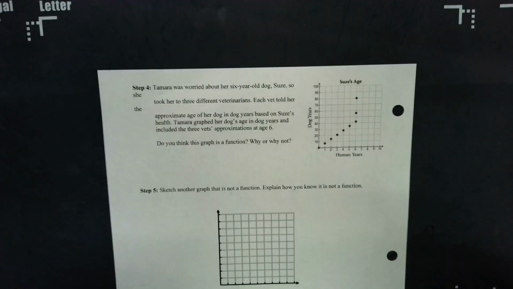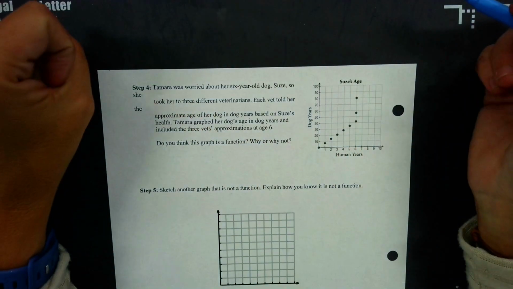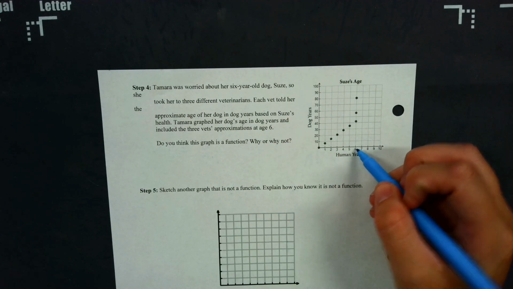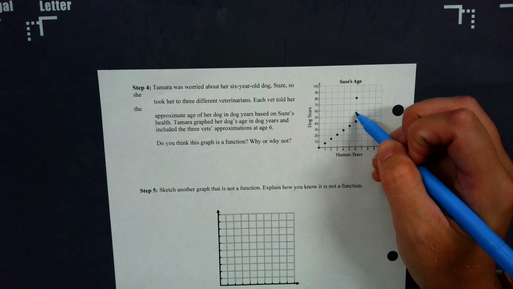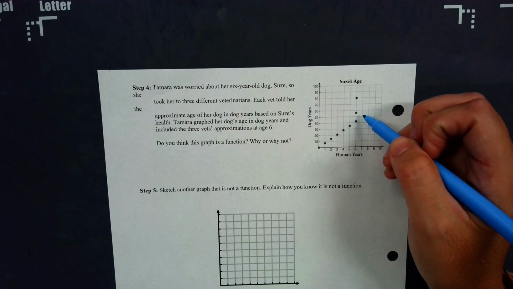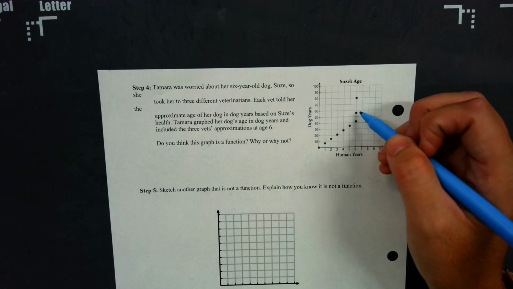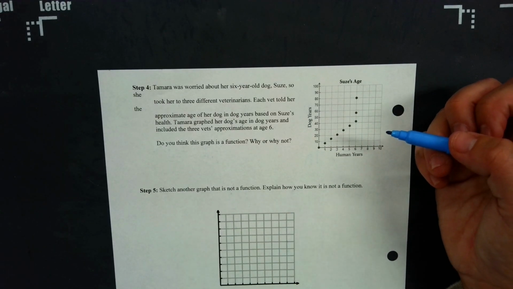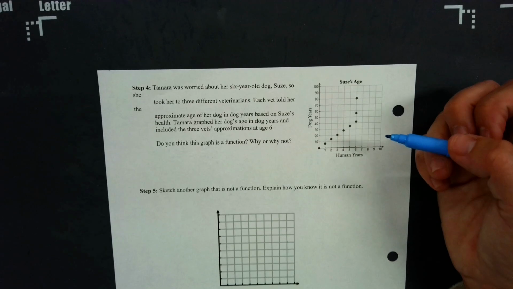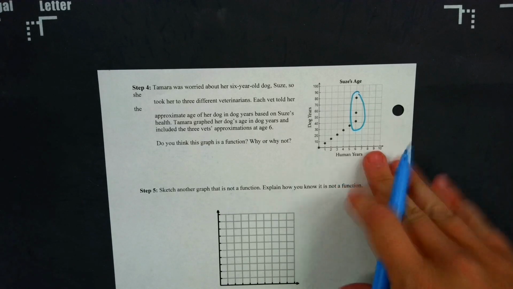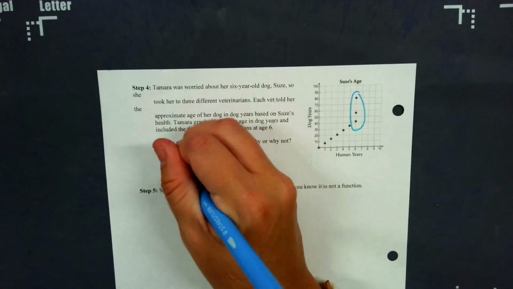Because what did I just say? One output. So why are you saying this would not? Which one? 6. I can't say that the dog is 42, whatever, like, I can't even read that one. 49. 56. 56 and 80. I can't say that dog has 3 ages, can I? No. That does not make any sense. Right here is why this is not a function. We're going to say, no, this is not a function.